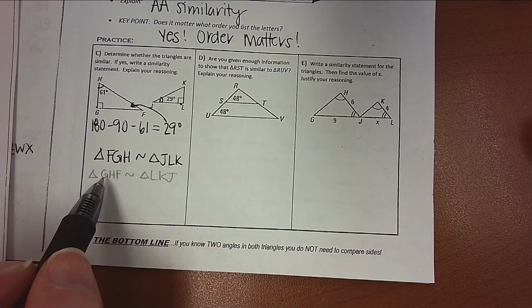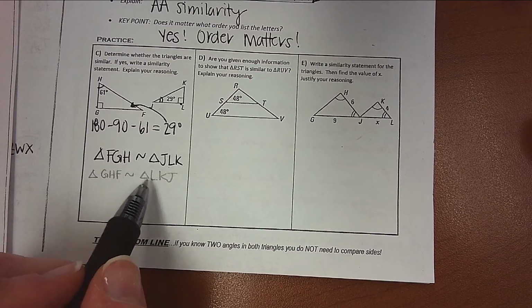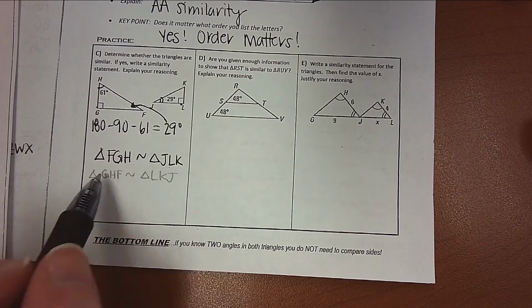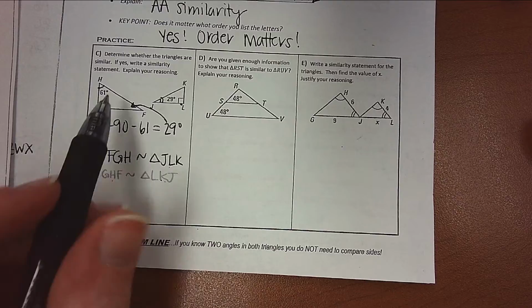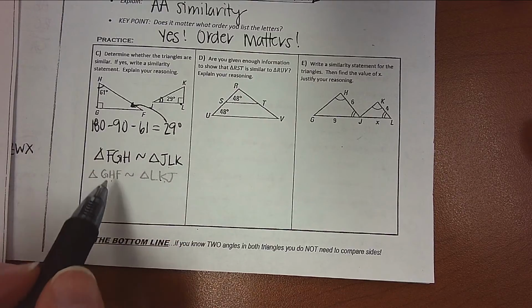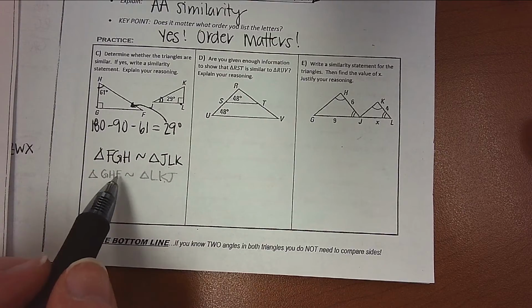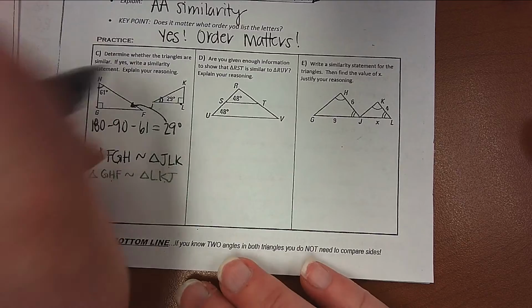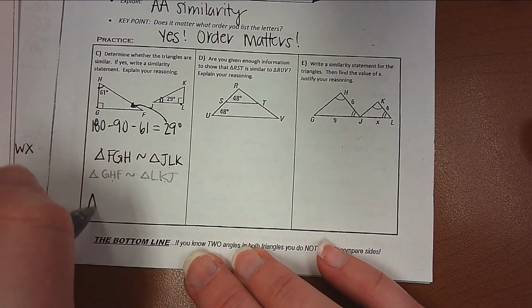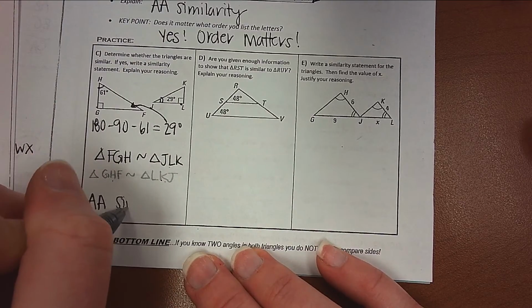So G and L have to correspond just like they do here. G and L are in the middle, G and L are at the beginning. H and K are the same angle. H and K both are 61. And then F and J are both 29. And so we have to list them in a specific order. And our explanation for how we know those two are similar, we say angle, angle, similarity.